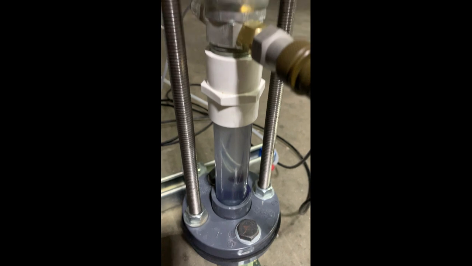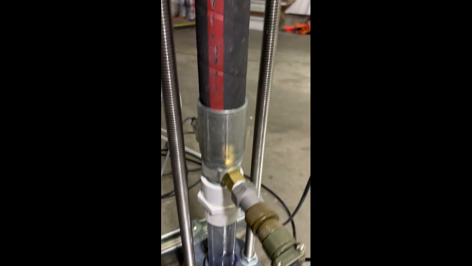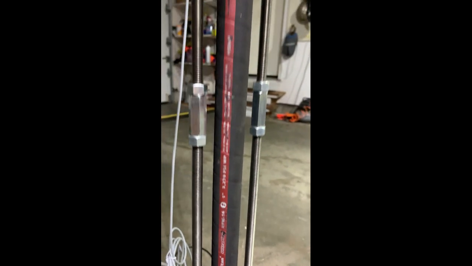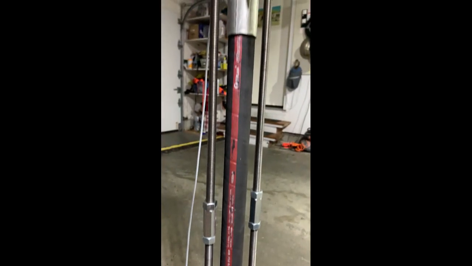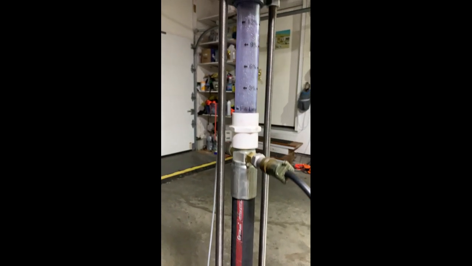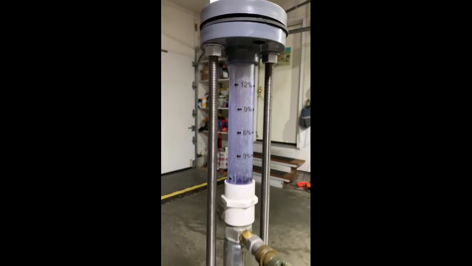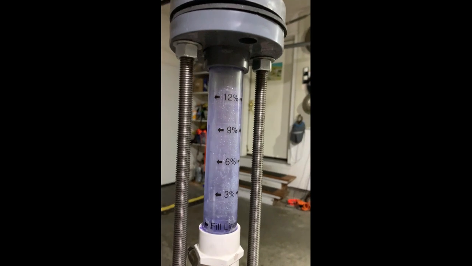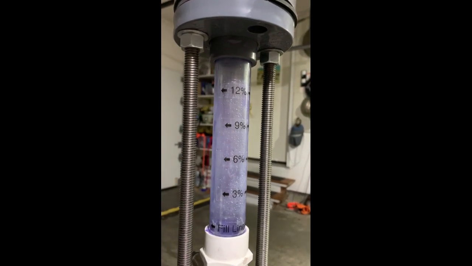What we have here is a column of water contained in a clear section on the bottom with a bubbler stone at the bottom through a section of standard hydraulic hose. It's a 30-inch, 1-inch diameter hose. And on top of the hose, we have a clear section of PVC piping where the hose is filled up to the fill line with liquid.